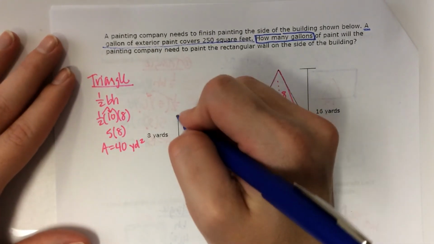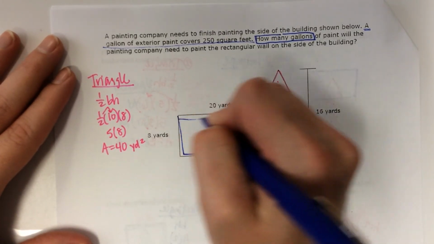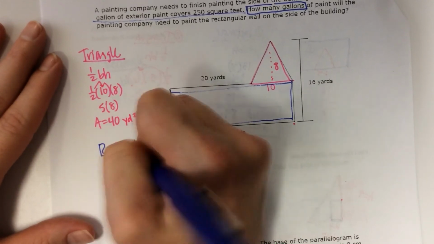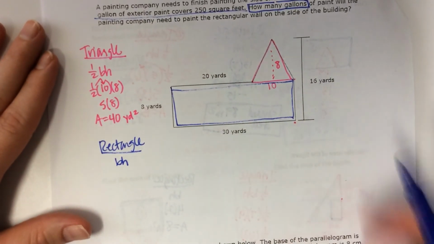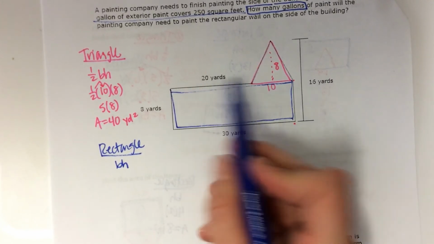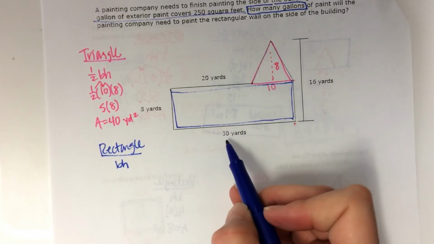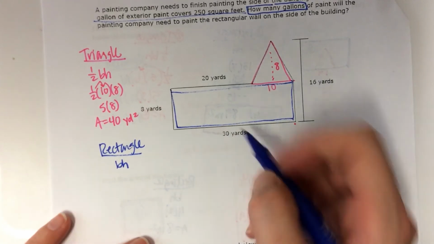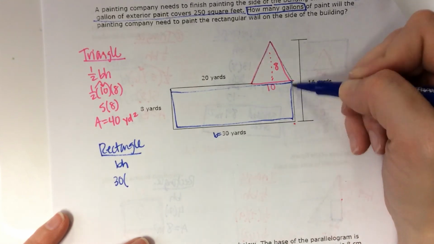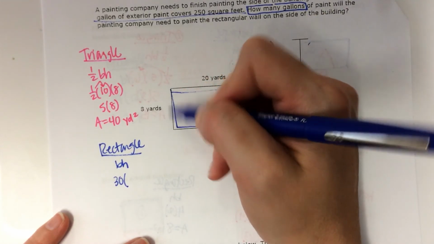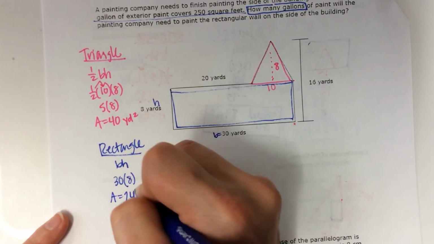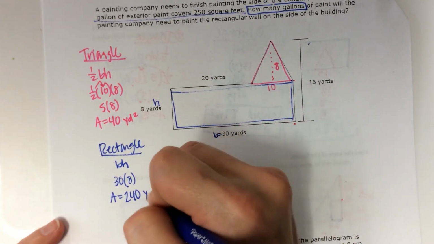Okay, for our rectangle, we need a base times a height. So you have to do the whole thing all the way across. I can't use 20 because 20 doesn't give me all the way across. I could do 20 plus 10, but then you already have it right here, 30. So base of 30 times how tall is just the rectangle, not all the way up, but just the rectangle, that's right here. Your height is 8. So area would be 240 yards squared.